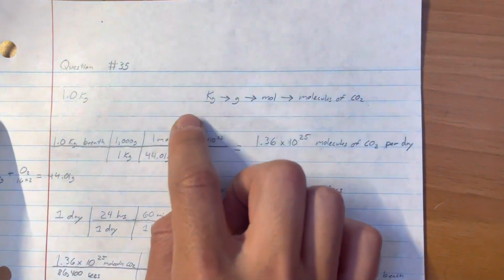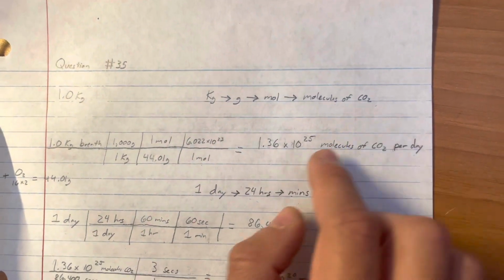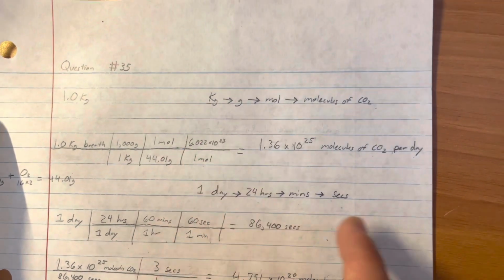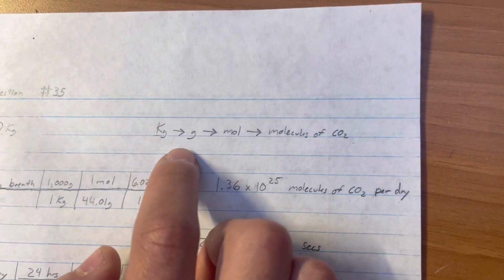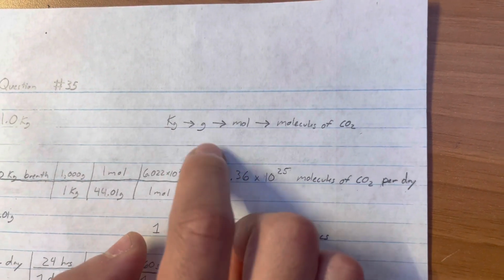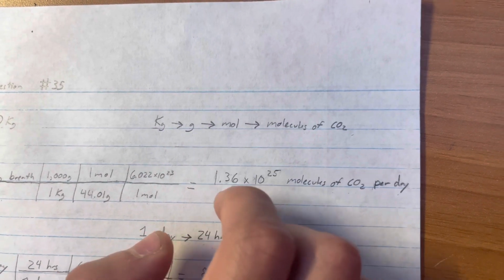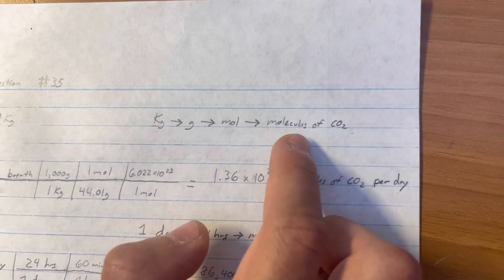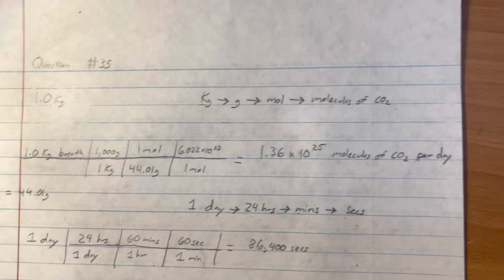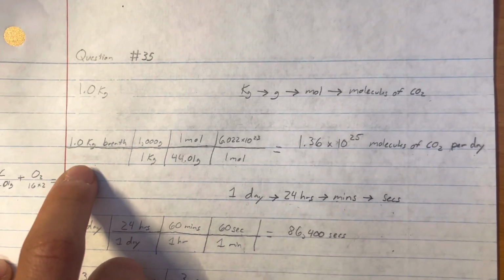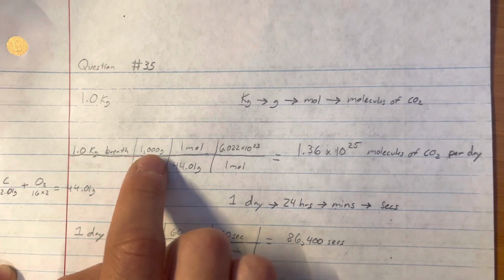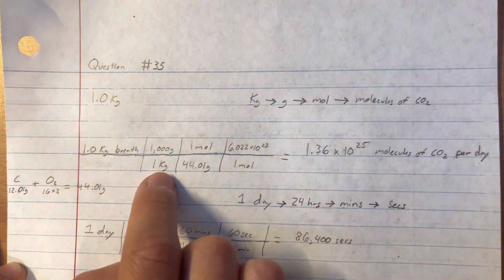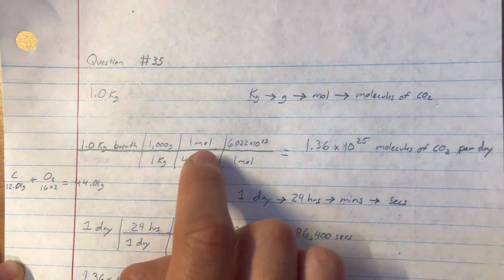So looking over here, I like to create this little flow chart that's going to describe exactly what we need to do to set this up. So 1 kilogram has to convert to grams, and then to moles, and then finally molecules of CO2. So using this, we're going to create a dimensional analysis. We have 1 kilogram, which is equal to 1,000 grams, and then the moles.